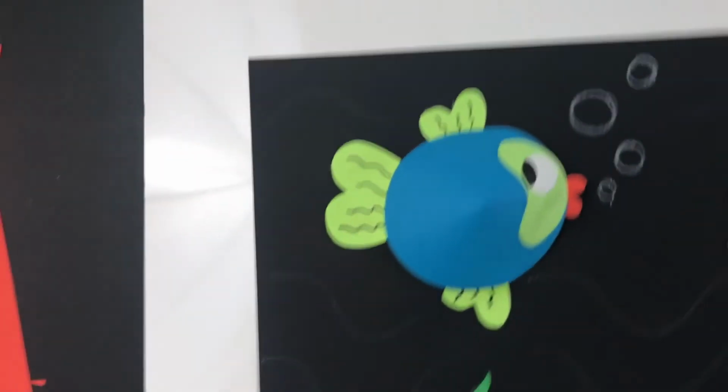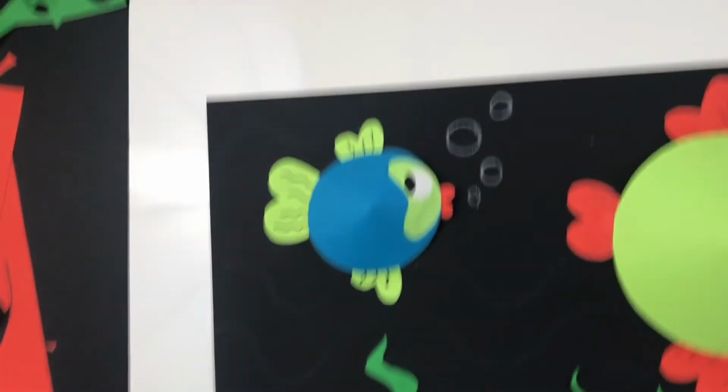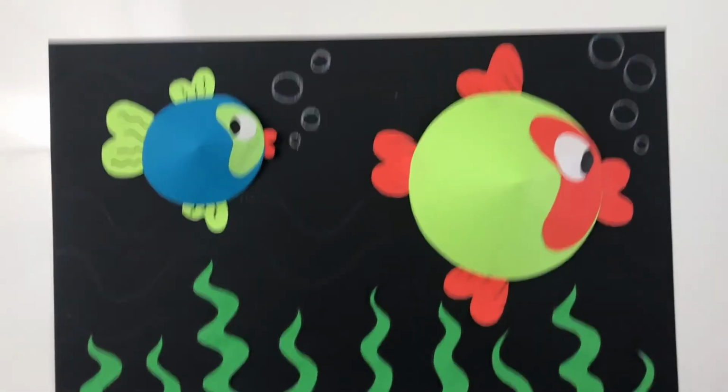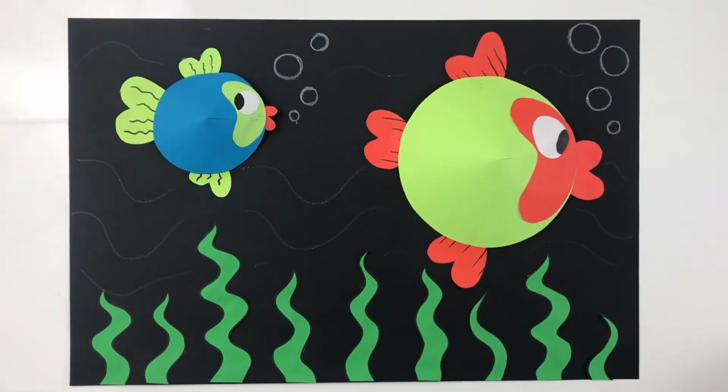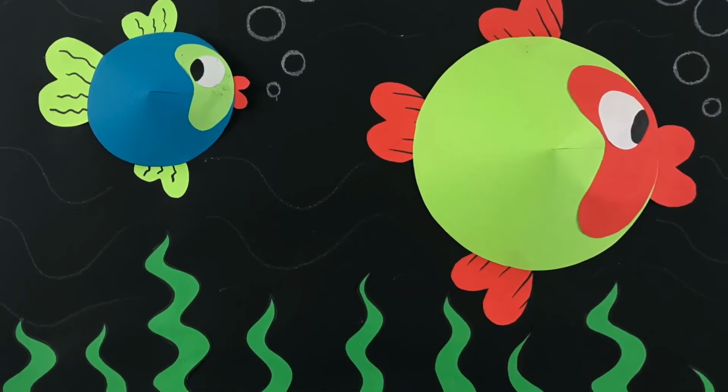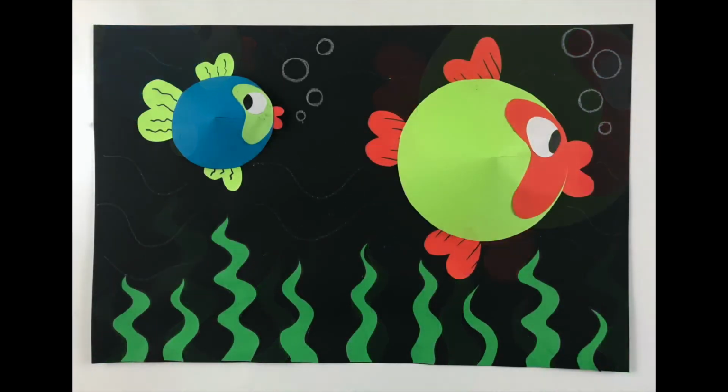And you've done it! You've created an amazing looking work of art using 2 3D fish. You use lines, you use shapes, and they come together perfectly to create this wonderful work of art. Great job!